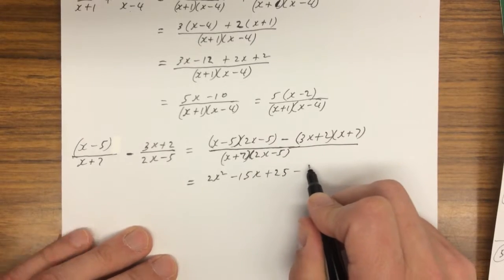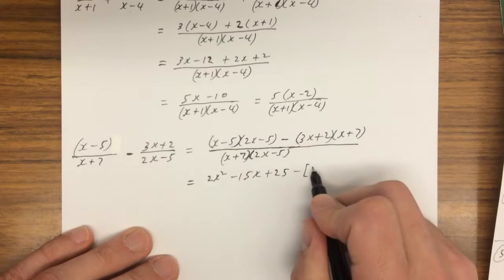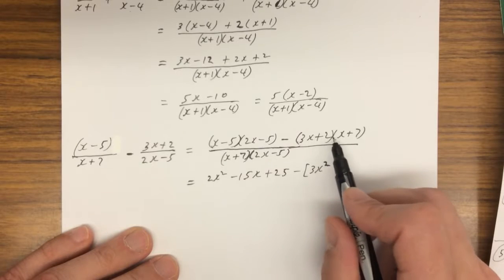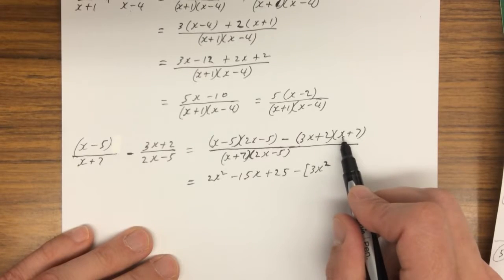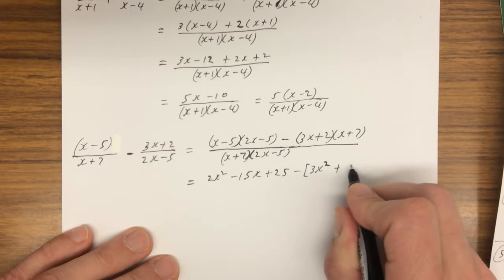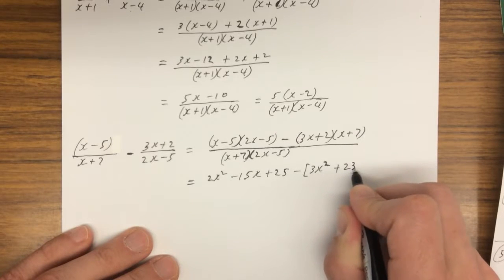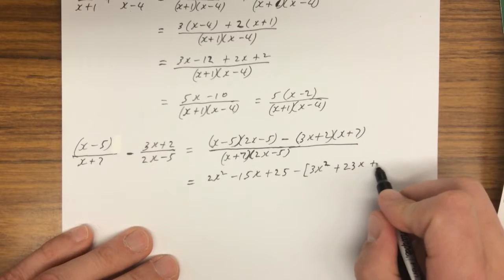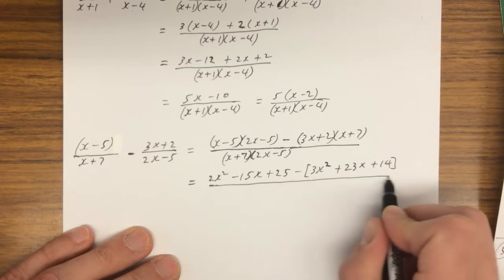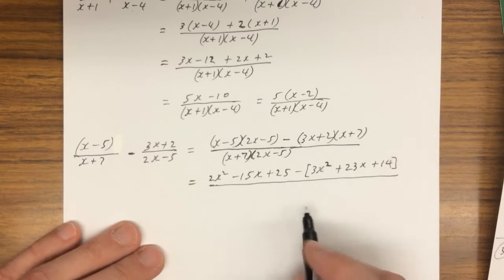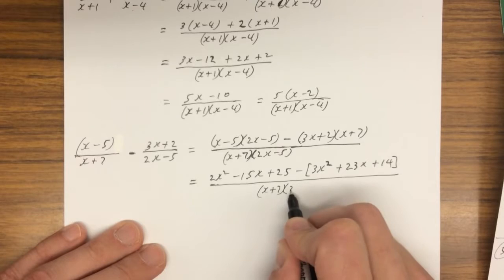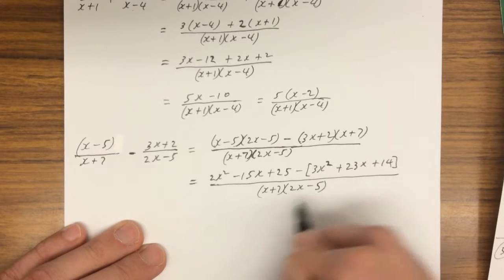And then minus 3x squared, okay, plus 2x plus 21x is going to be plus 23x plus 14. Okay, and we have to subtract that whole thing. And then we've got x plus 7 times 2x minus 5.